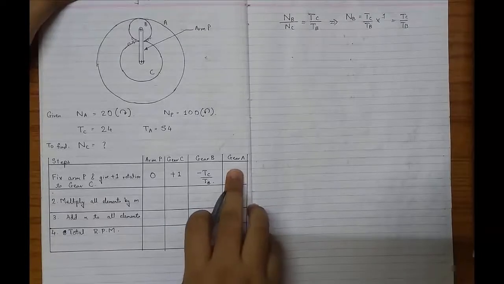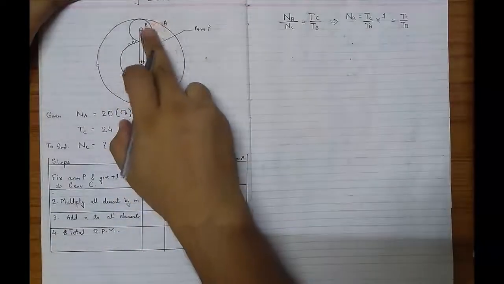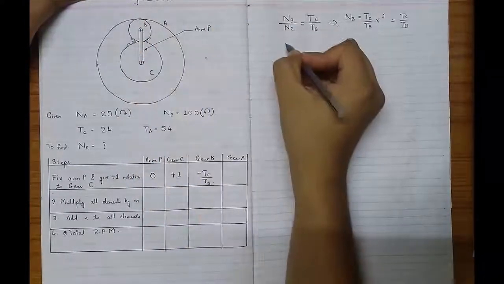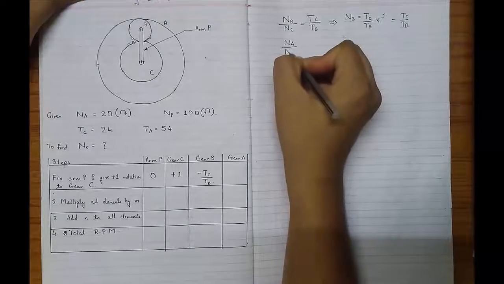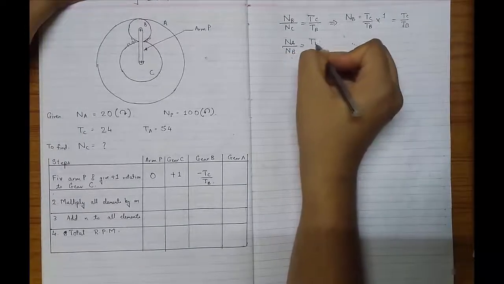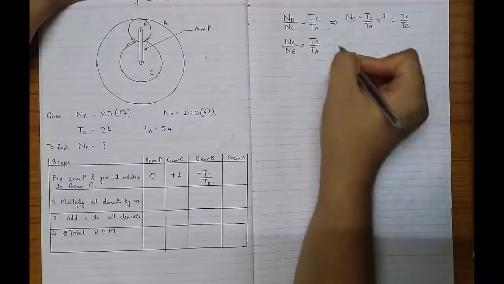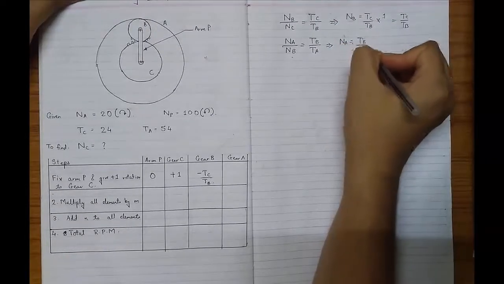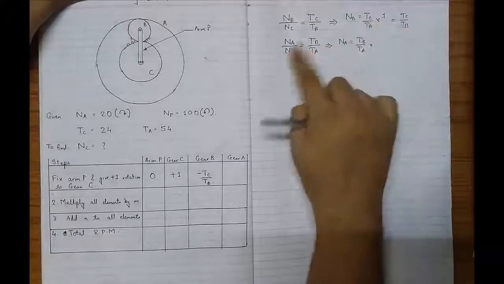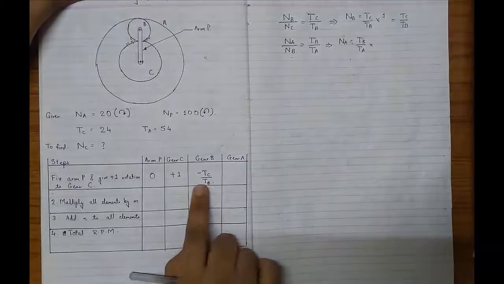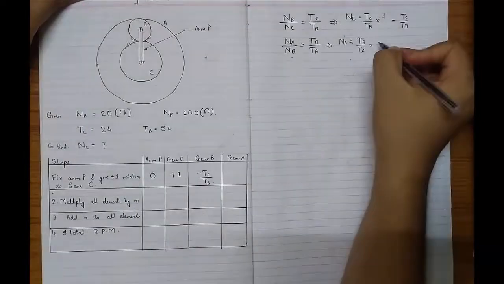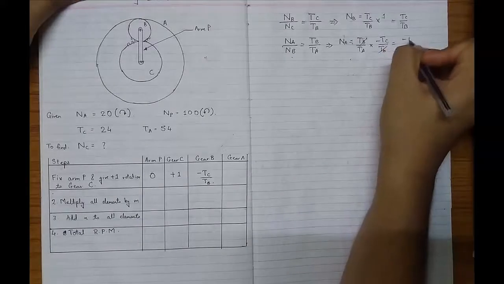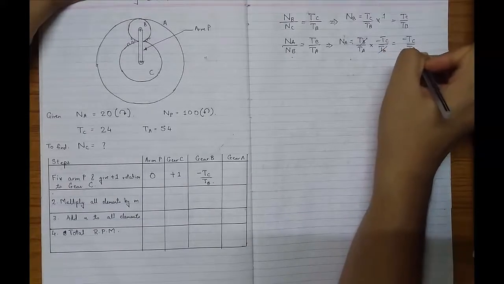Okay, what will be the RPM of gear A? A is meshing with B. A has no connection with C. So RPM of A upon RPM of B is equal to number of teeth on B divided by number of teeth on A. So RPM of A will be TB upon TA into RPM of B. What is the RPM of B? Minus TC by TB. TB cancels. We are left with minus TC upon TA.